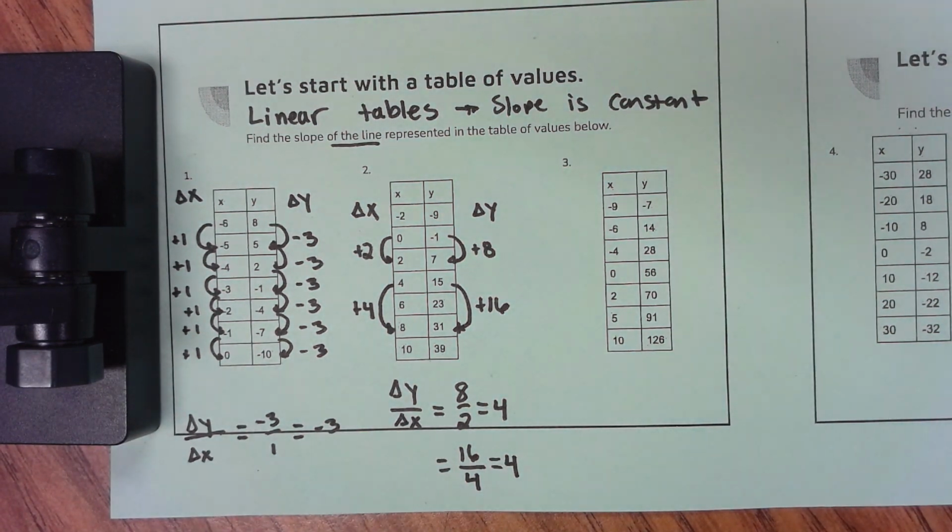Okay, so as long as you are correctly identifying the change in y and the corresponding change in x, it doesn't matter how you get there. Okay? So real quick, find the slope of the tables in 3, 4, and 5. It should take you no more than 2 minutes. Ready to go.